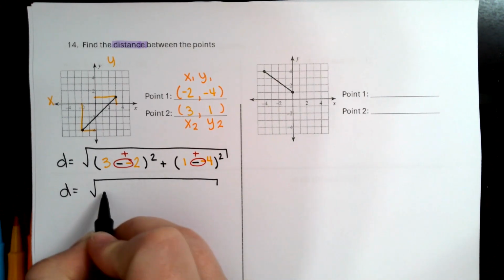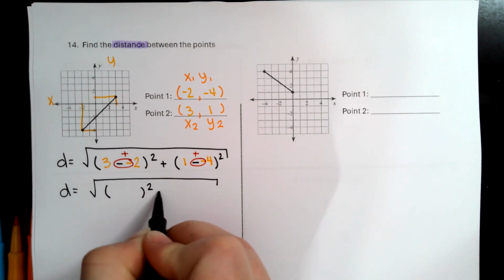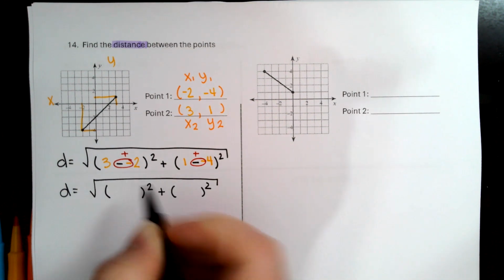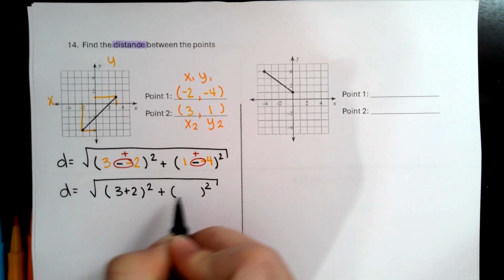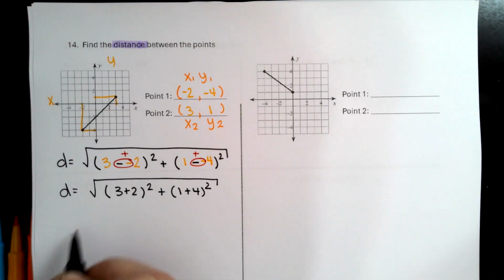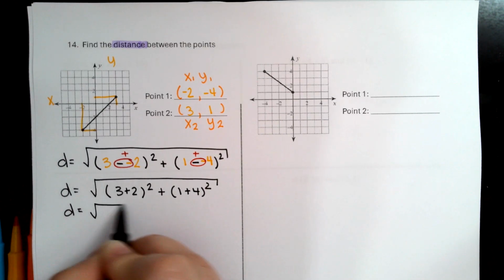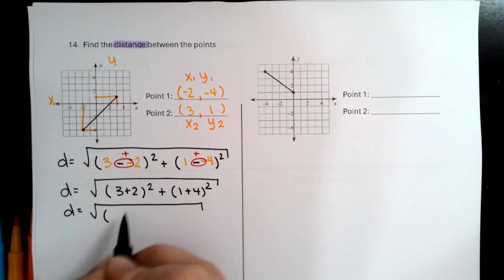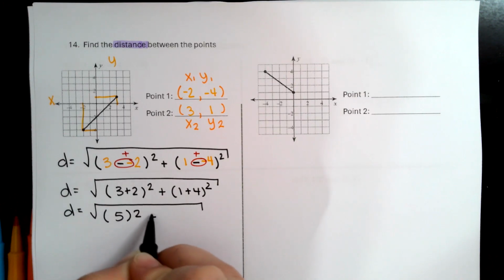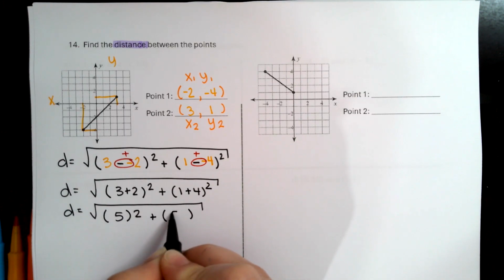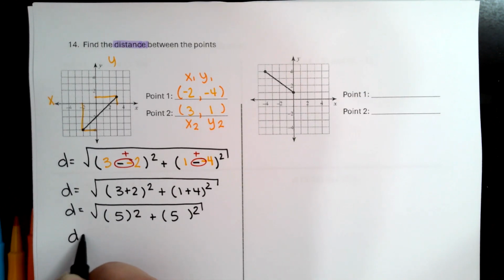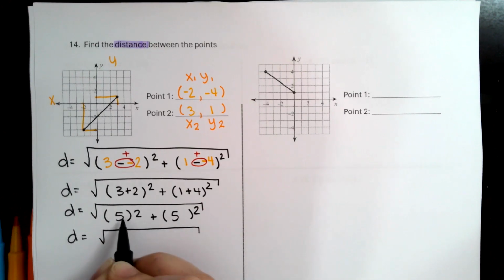Again, square root. And with each step, we want to make our square root a little bit smaller. So we have 3 plus 2, we have 1 plus 4. 3 plus 2, 3, 4, 5. 1 plus 4 is also 5. 5 squared is 25.